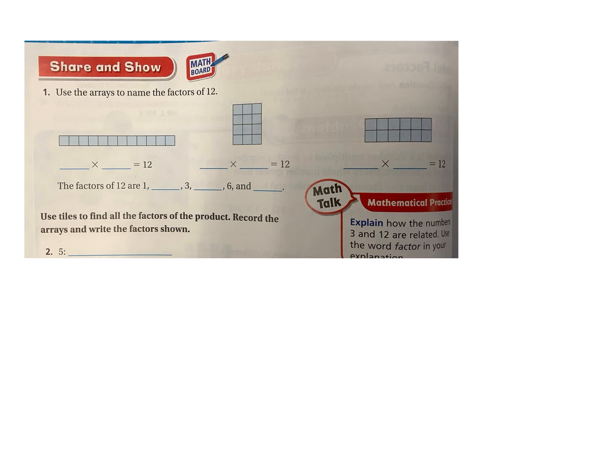Okay, on the Sharon Show, they want us to use these arrays, these rectangles, to name the factors of 12. So they drew it for us. We have 1 row and a length of 12. It's 12 across. If you counted these up, it'd be 12. We almost didn't even have to count it up because we know that 1 times anything else is going to be 12. So they told us there were 12 in here.